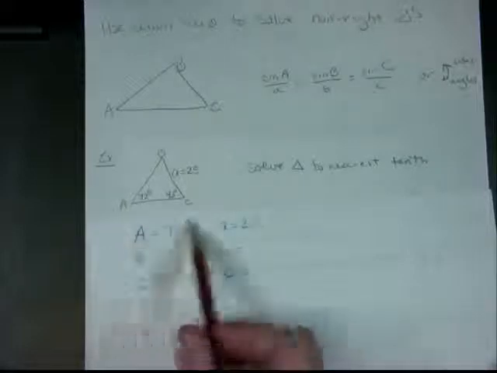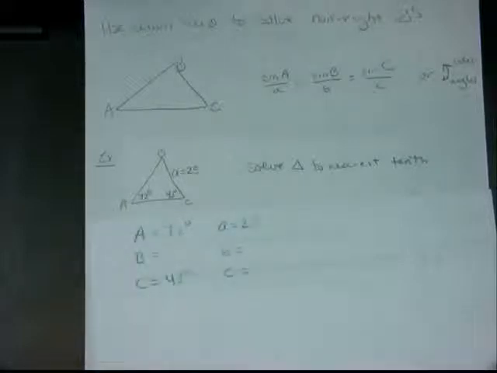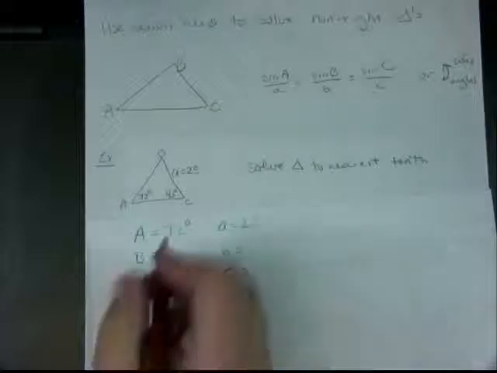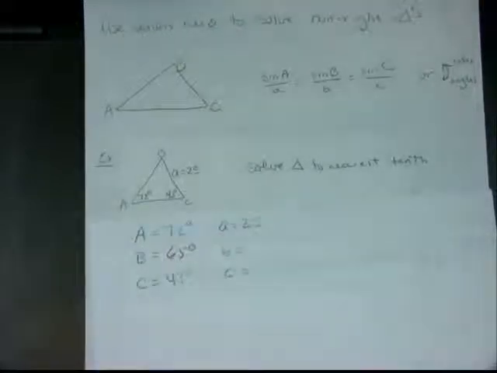Now we should know our triangle sum property that says the angles have to equal 180, so I don't really need to use the law of sines for angle B. I can just take 180 and subtract the 72 and the 43 and get 65 degrees, and that is good enough. You would not have to show any work for that.